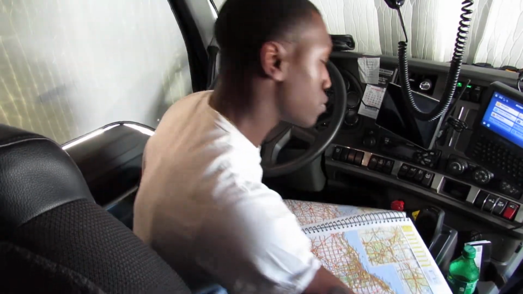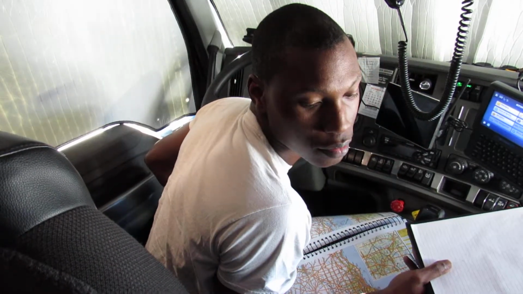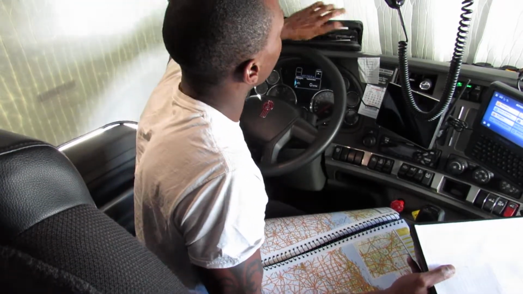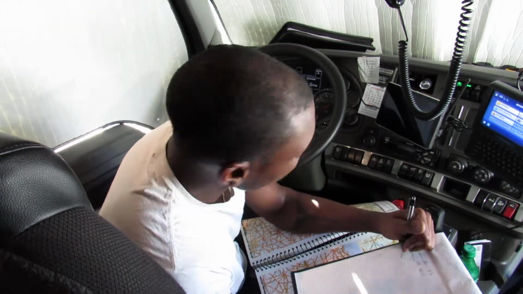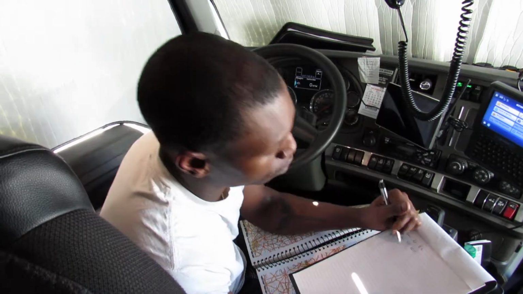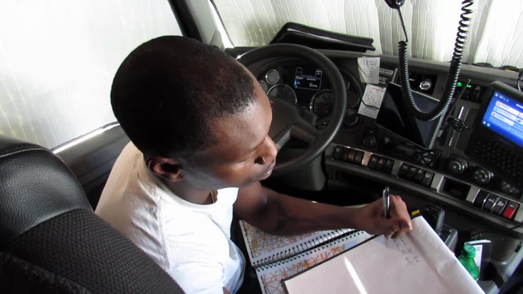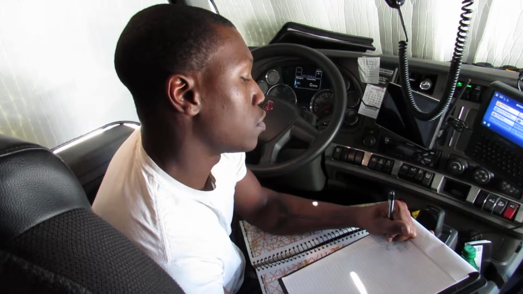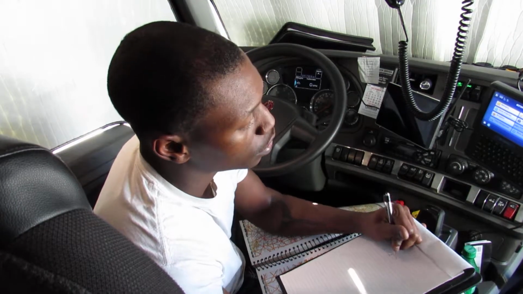Let's write that down, shall we? All right. If I can find my pen. Yes, a pen would be very helpful right now. And that's why I always have extras. Okay? So, we are looking at I-40 going east to I-44, also going east to I-70, and you guessed it, going east.